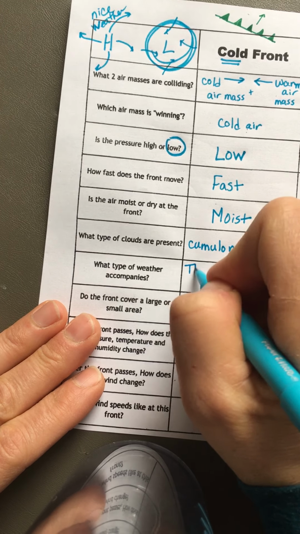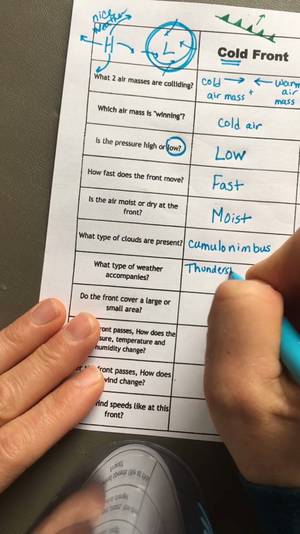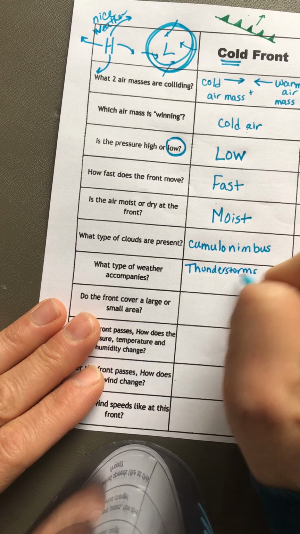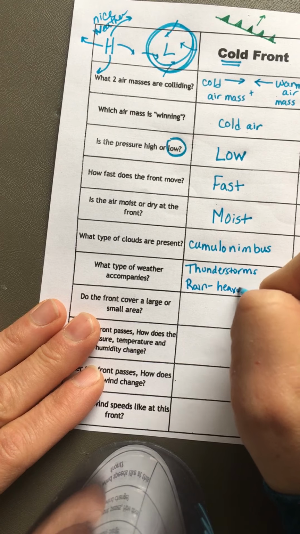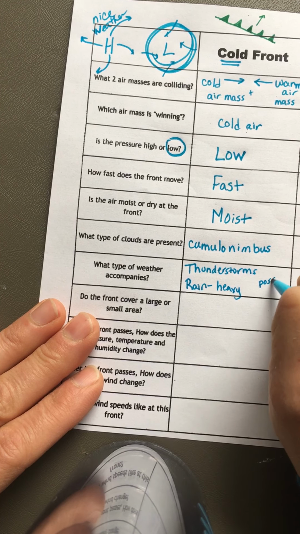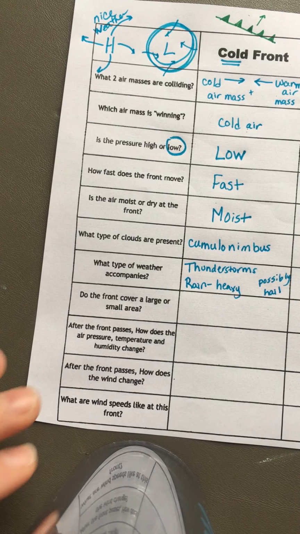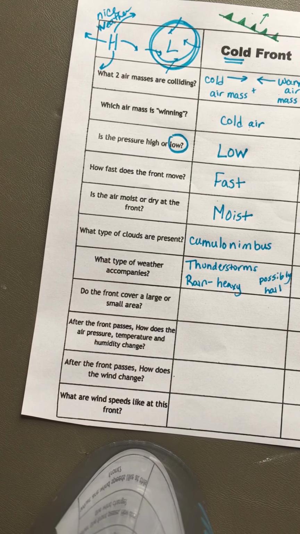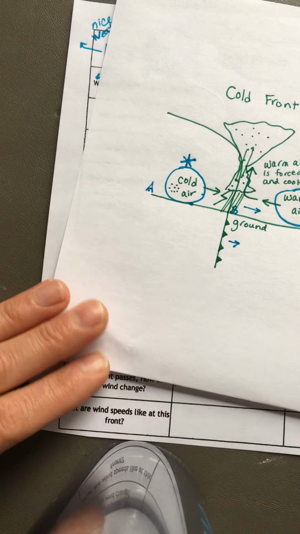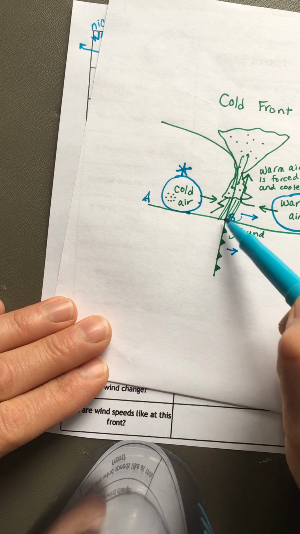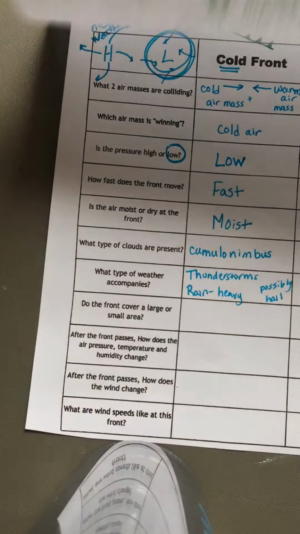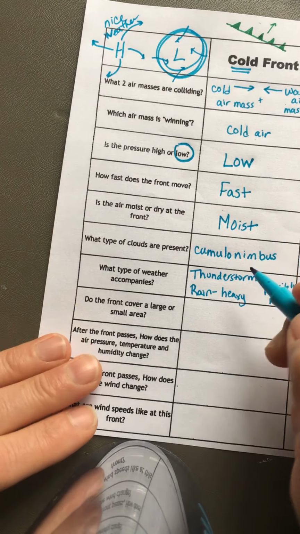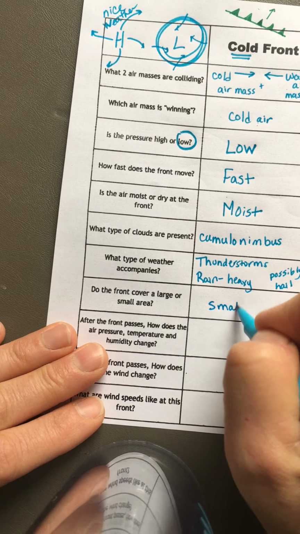The weather that accompanies thunderstorms, heavy rain, possible hail, did this front cover a small area or a large area? All right, this covers the area right at the front, right at that location where those two air masses are colliding. So it covers a small area.